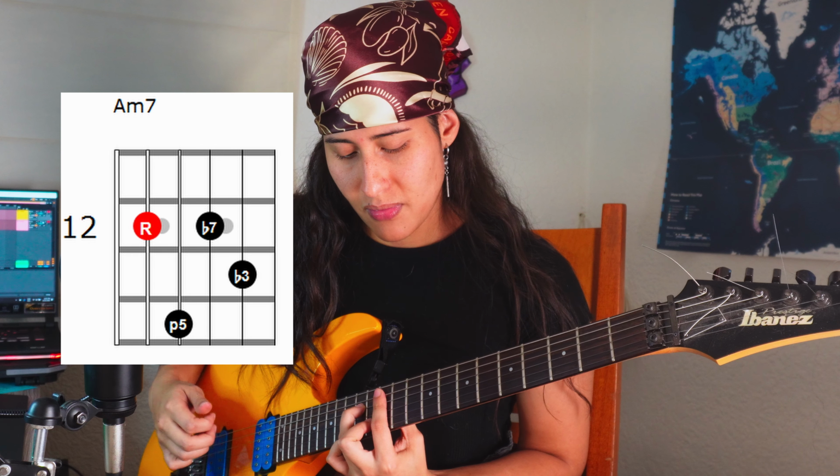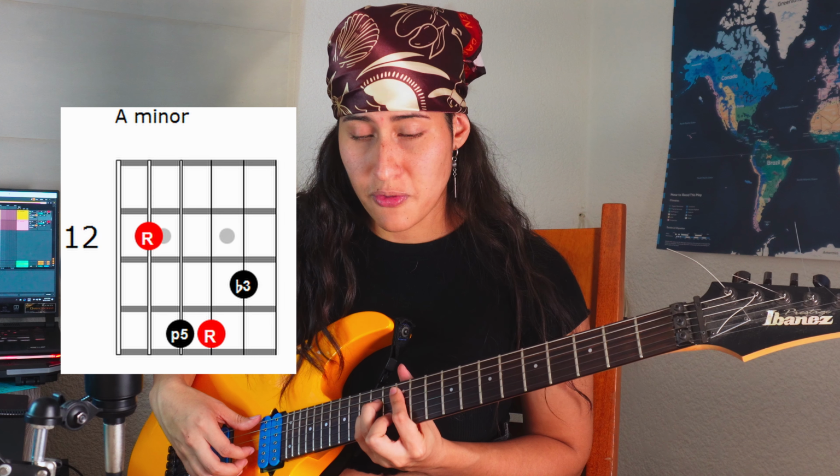Right? Then we go with our sixth degree, which is A minor. In this case, it will be A minor seventh. Right? If this is A minor, your regular A minor, we're just looking for our flat 7, our minor 7, and we already know the shapes.